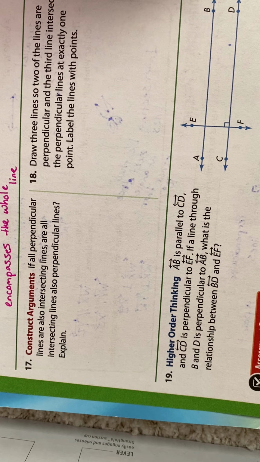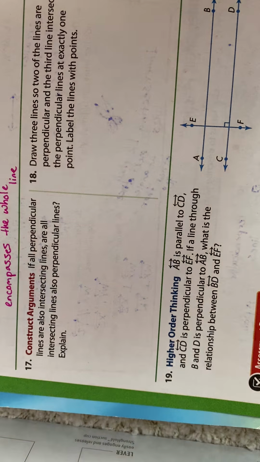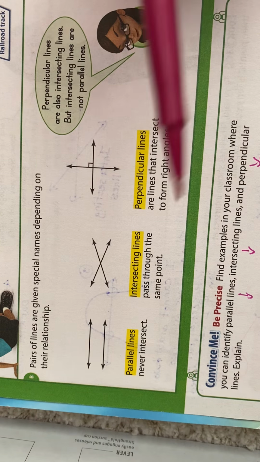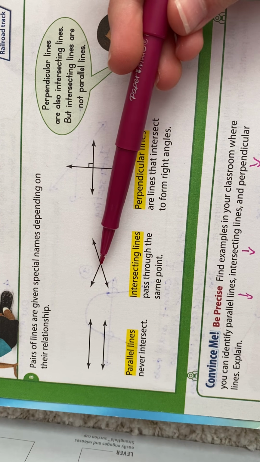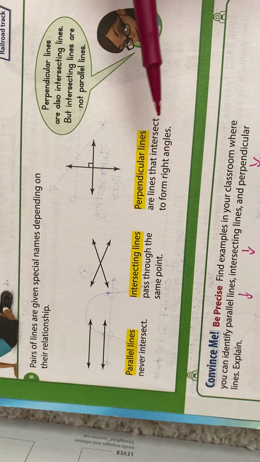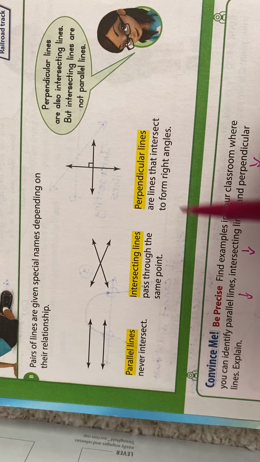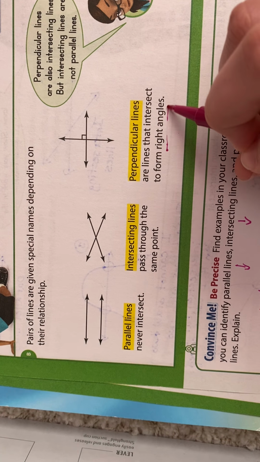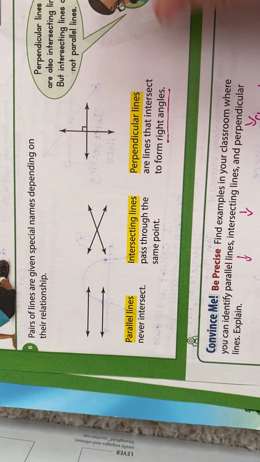If we're looking at number 17, construct arguments. If all perpendicular lines are also intersecting, are all intersecting lines also perpendicular? We've talked about this before in the other pages. Remember when we said that intersecting lines pass through one point. See how a perpendicular line also passes through one point, but the perpendicular line has to have a right angle, okay? So it has a special requirement.